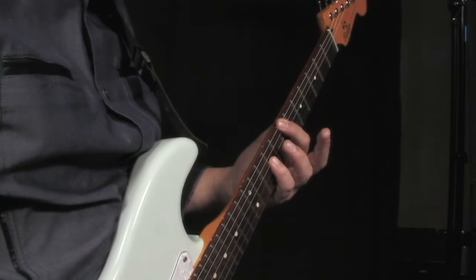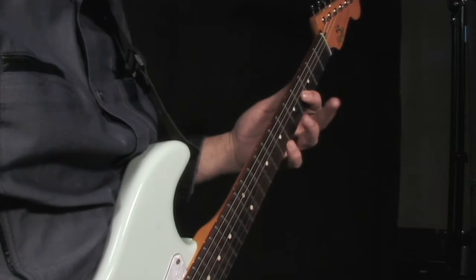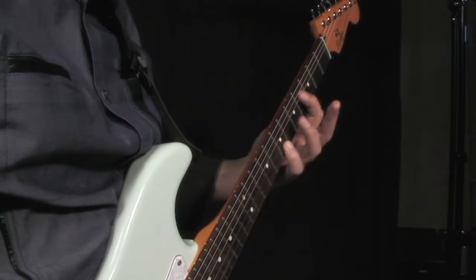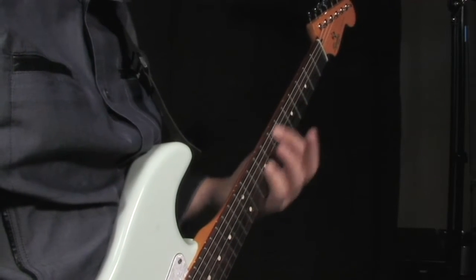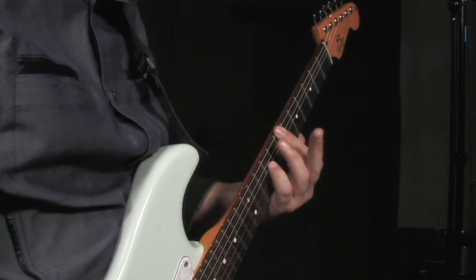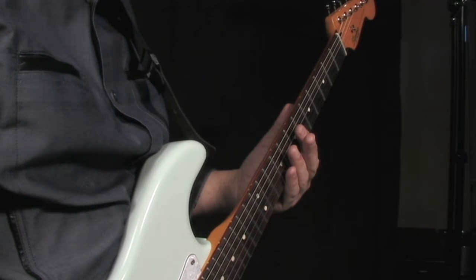Now these are used, you'll hear this mainly in jazz music. And that's what they're doing when they're playing octaves.